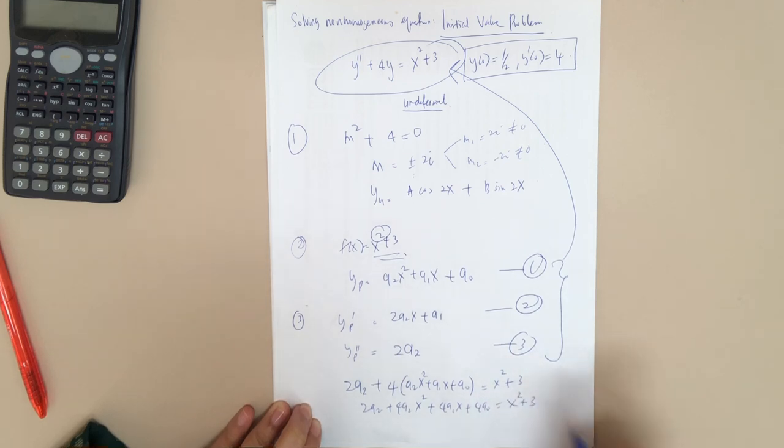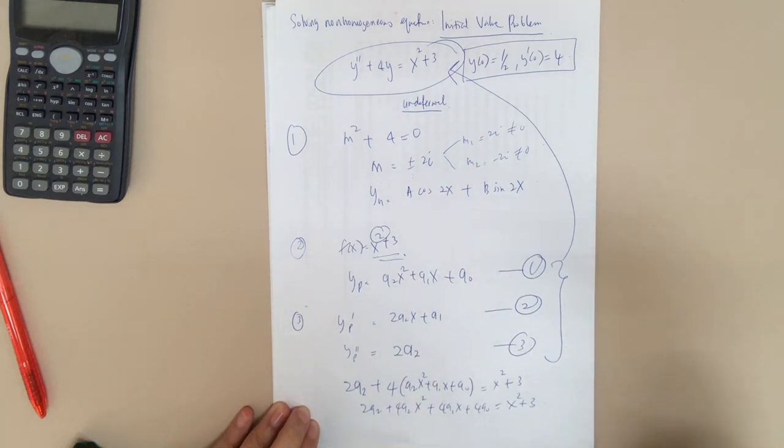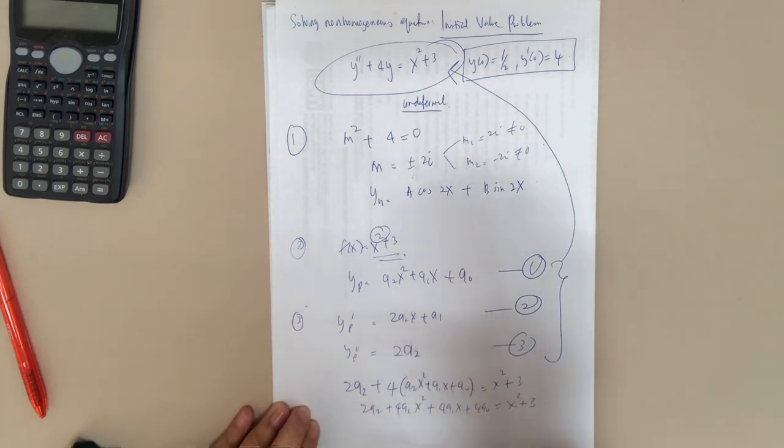Okay, so at this stage now, what you do next is you need to rearrange your equation. Follow the sequence like I said before: we rearrange it according to the power of x. So x square, x, and without x.